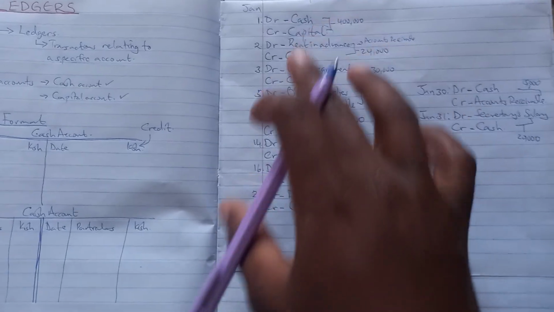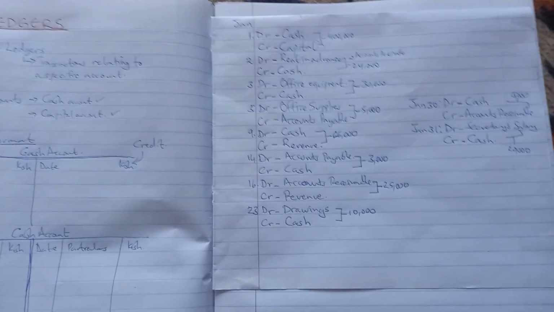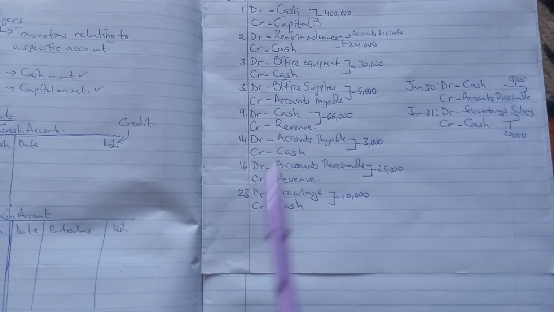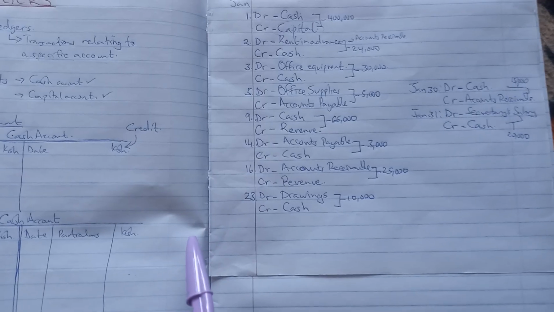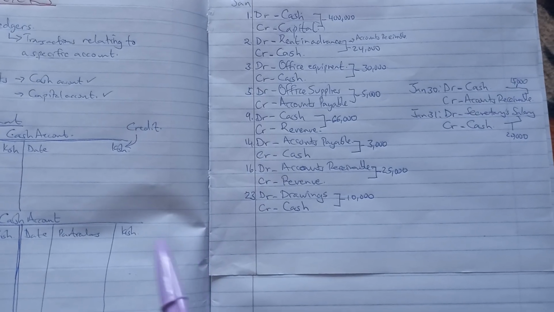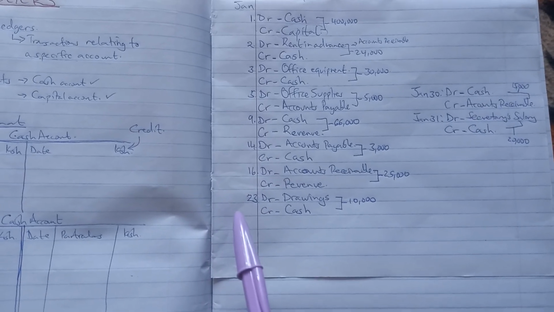So I will be referring to this. Before we even start opening accounts, we need to know which accounts we are opening. Okay? So let us list them down.